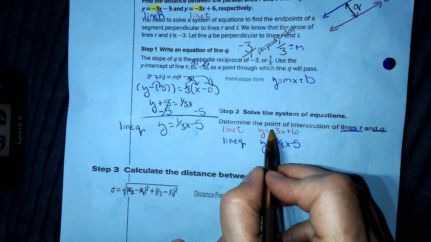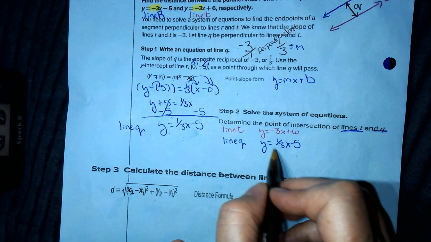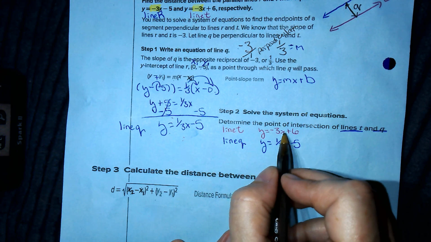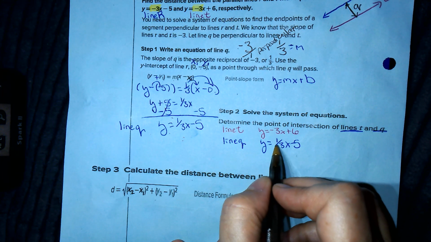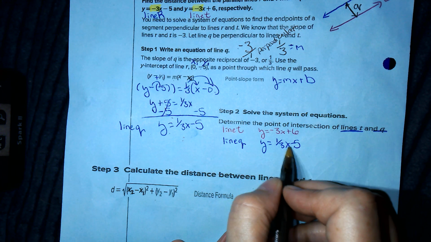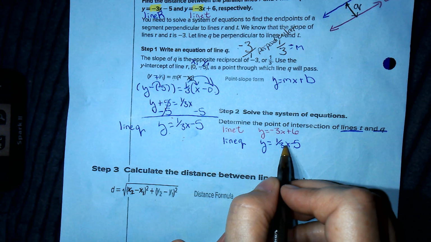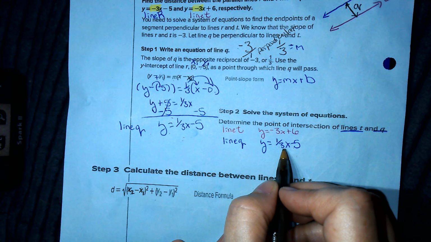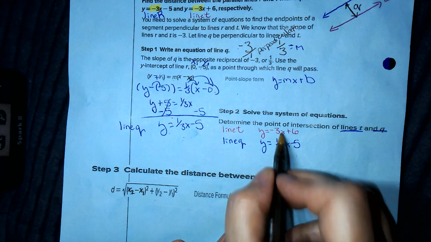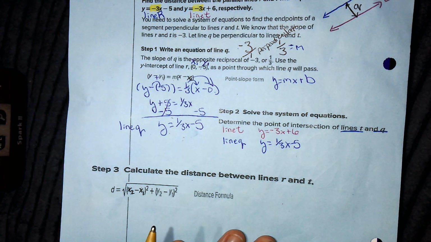All right, so minus 3x. In order to eliminate minus 3x, this needs to be a plus 3x. So 1/3 of what number would give me plus 3? 9.